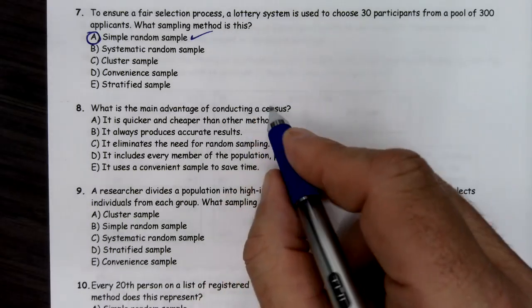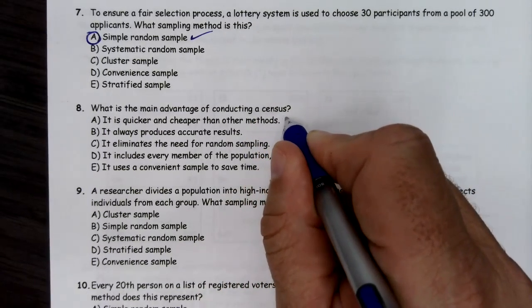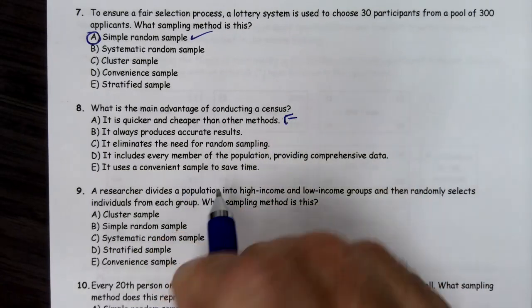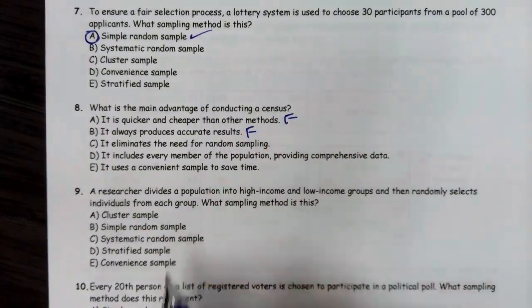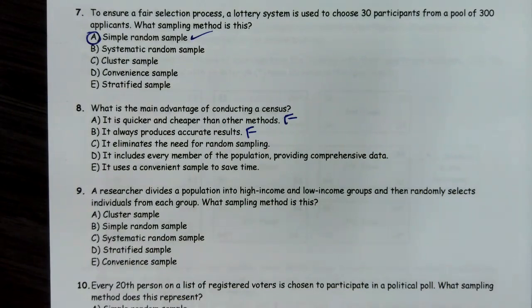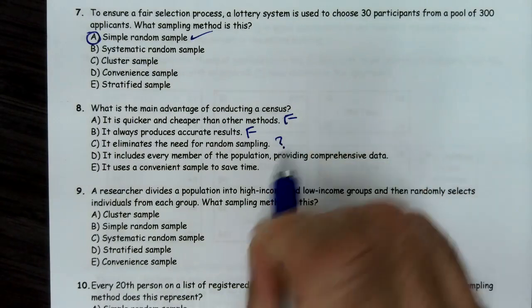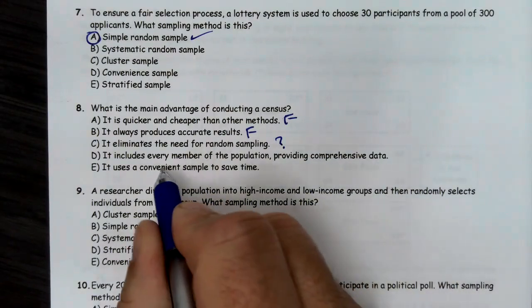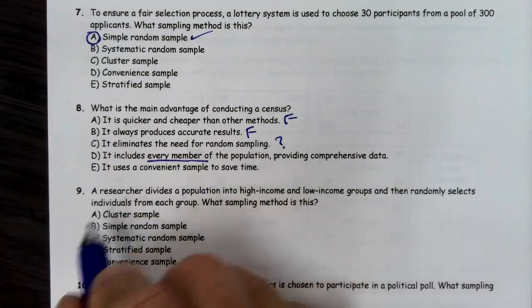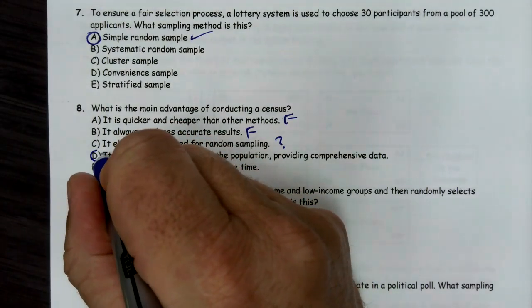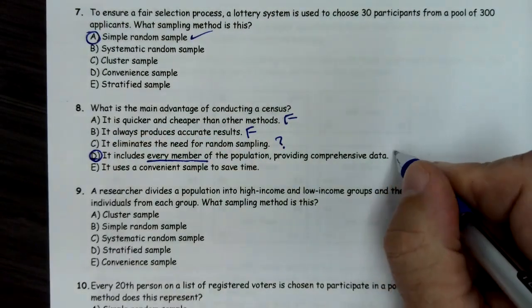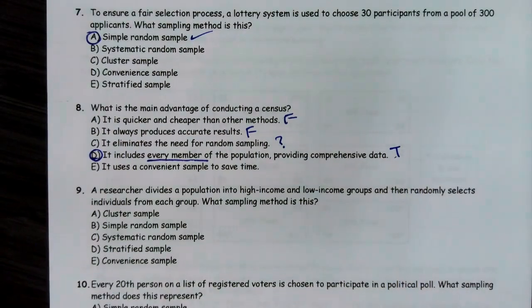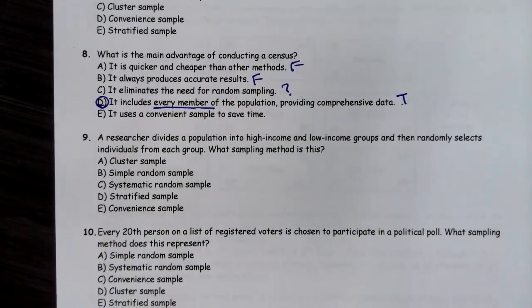What is the main advantage of a census? Well, it's not quicker and cheaper. Matter of fact, our government can't do it, so that's false. It's always accurate. We already looked and saw that sometimes it's not. It eliminates the need for random sampling. Maybe. It includes every member of the population providing comprehensive data. A census surveys everybody. That's true. Best answer.